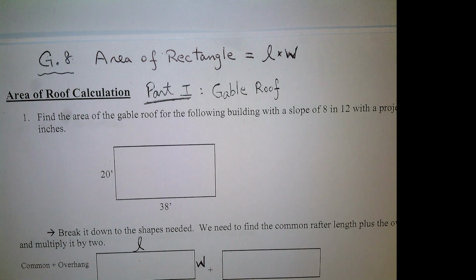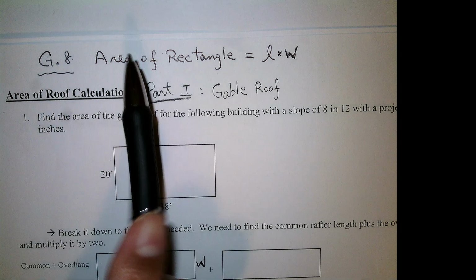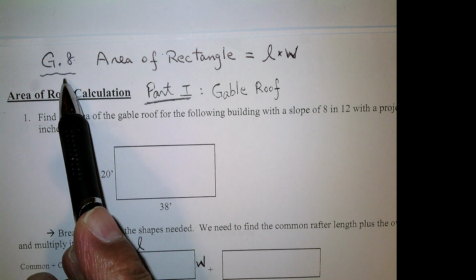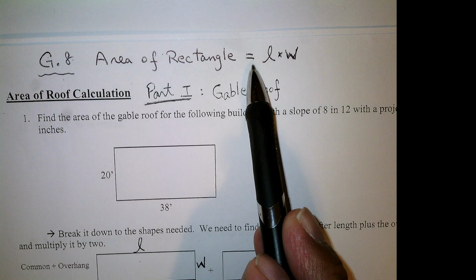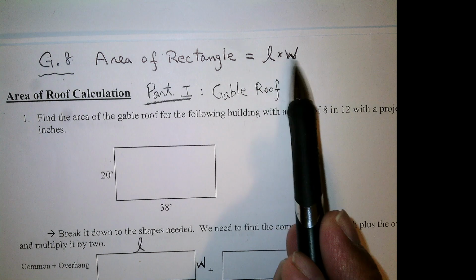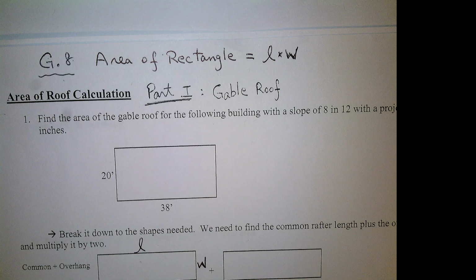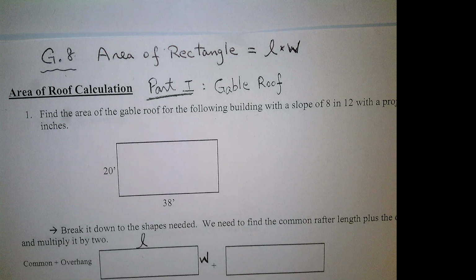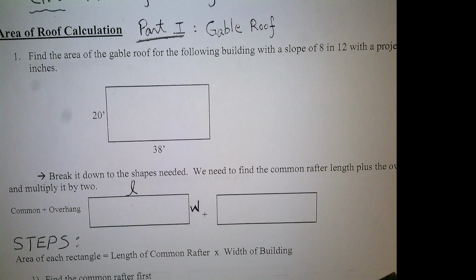Carpentry Math 12 students. Today is May the 19th, Tuesday, and we are approaching the very final unit. And the final unit is pretty basic. The concept circles around finding the area of a rectangle, at grade 8. So you learned this is equal to length times the width. Before I show you the steps, let's explain the meaning of the diagrams.